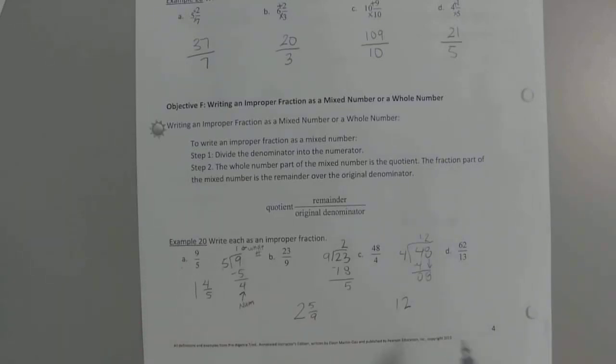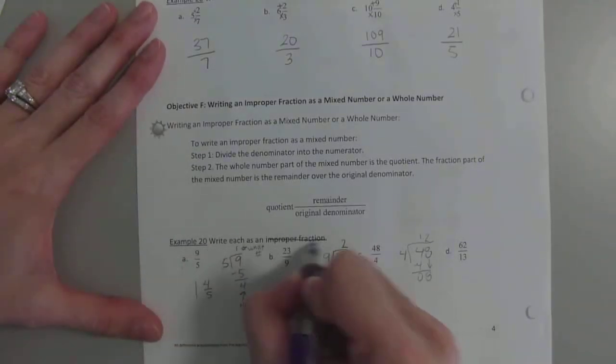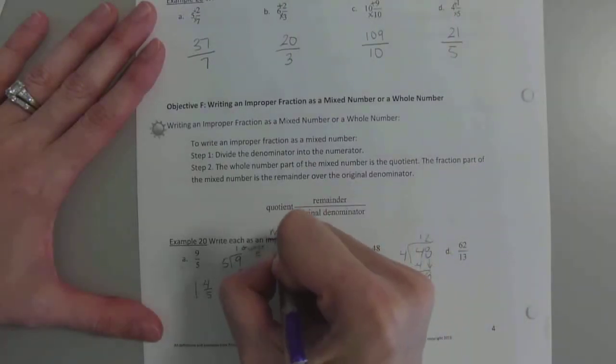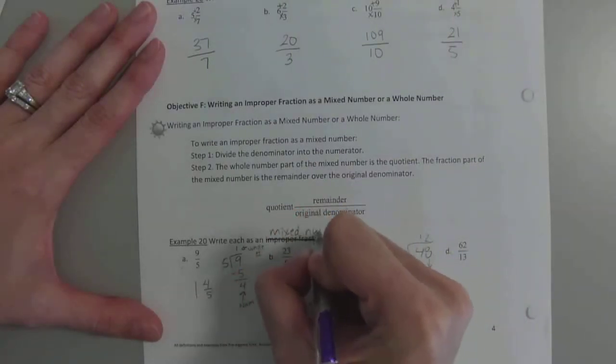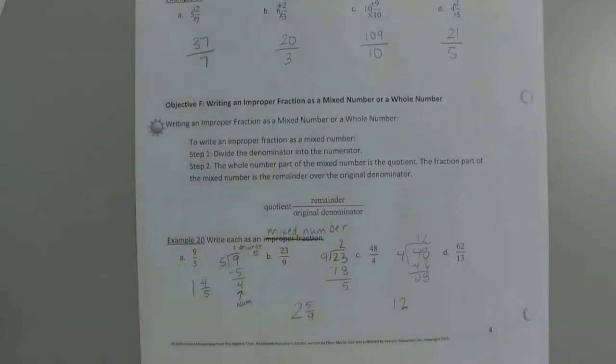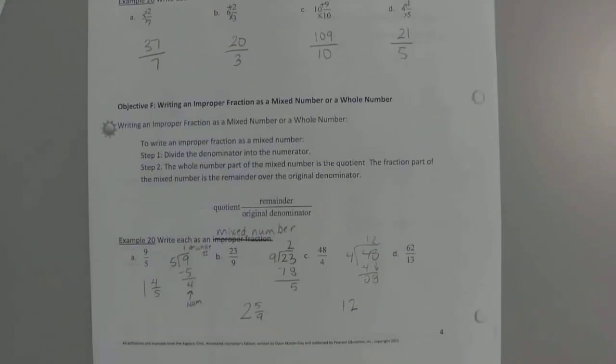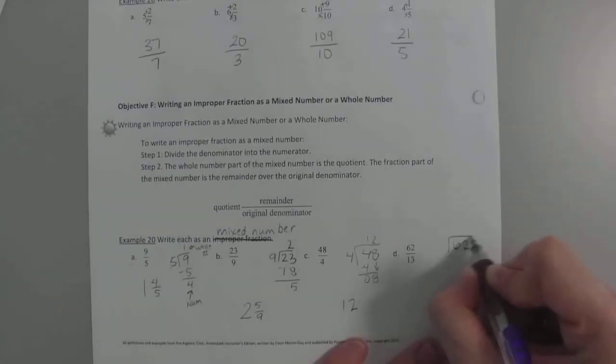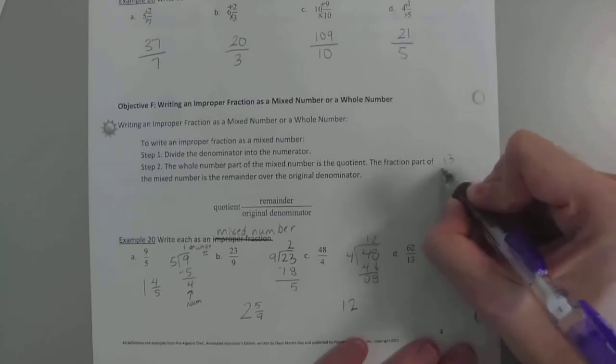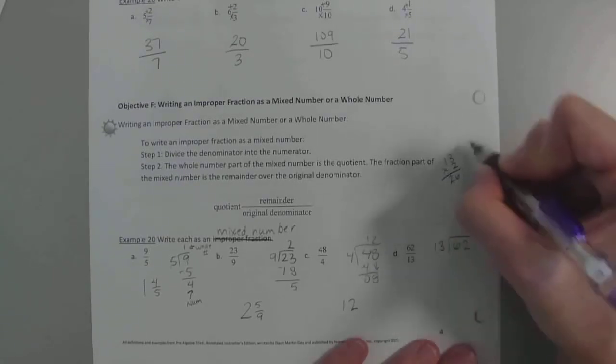Is that okay? This one's kind of a trick question. Why? What happens when you do 48 divided by 4, guys? It goes in evenly, right? 4 goes into 4 1 time, and then 4 goes into 8 2 times. So really, your mixed number is just 12. And actually, we got to change that, right? Each has a mixed number. That needs to be changed. We already did the improper fraction right above.